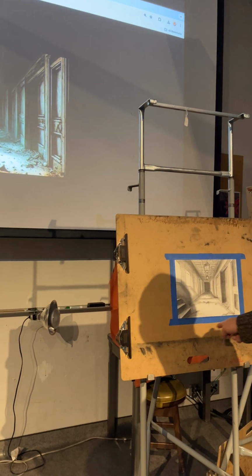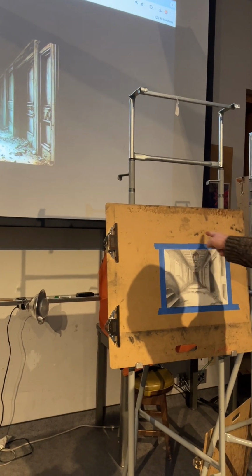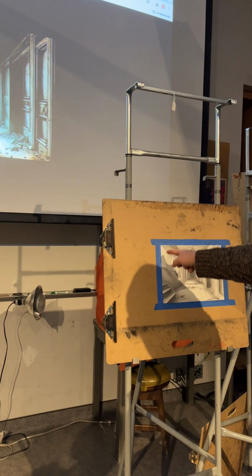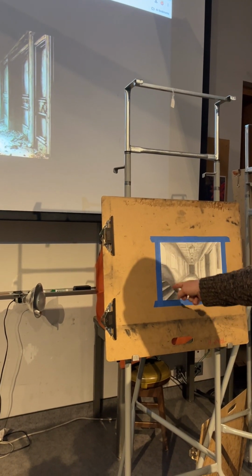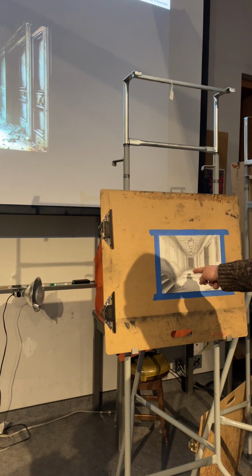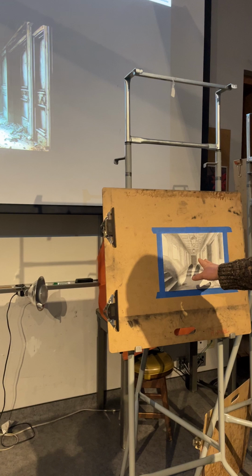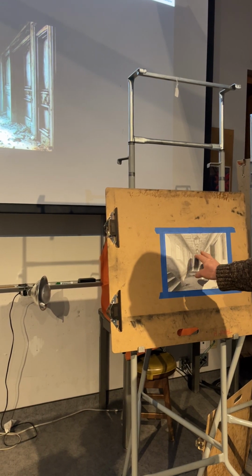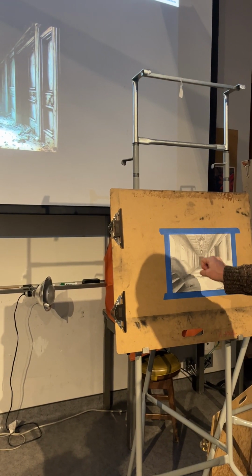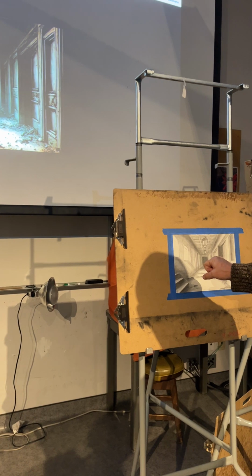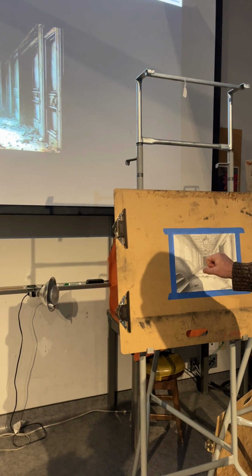Think of it like a bullseye. This outer boundary is going to have the most detail, the most variation in value, the highest contrast. And as you move in towards the farthest plane, at least in Thaw's work, you're going to have less clarity, less contrast, less value variation, less detail.